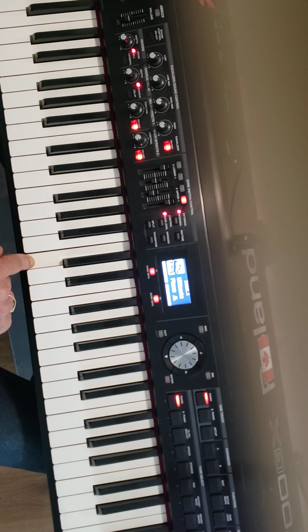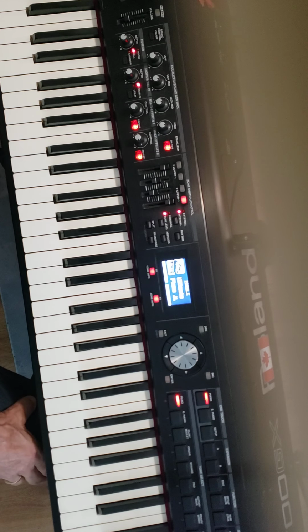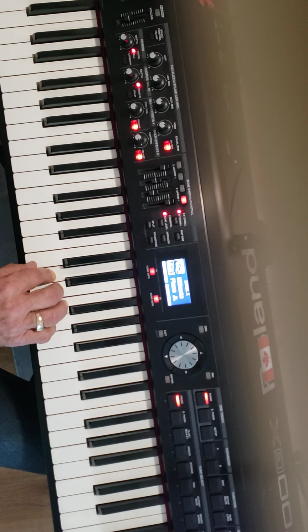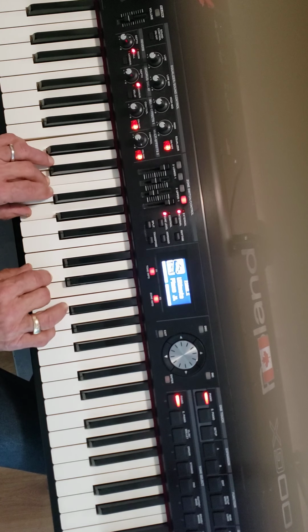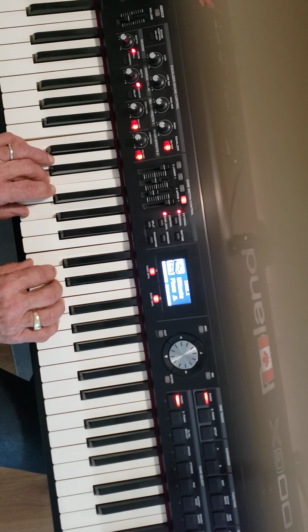That's how the song was written. I could go 1, 2, 3, 4, but the author of the song didn't pen it that way. They wanted to hold this for a count of 2.